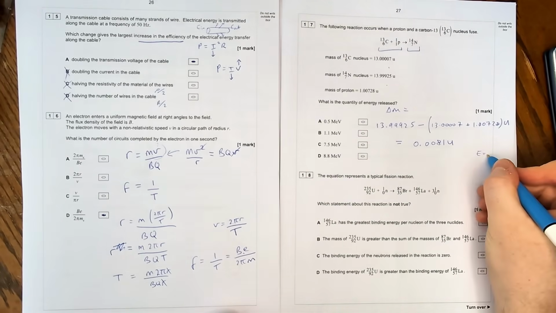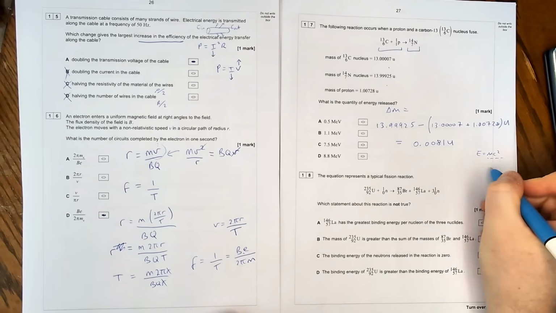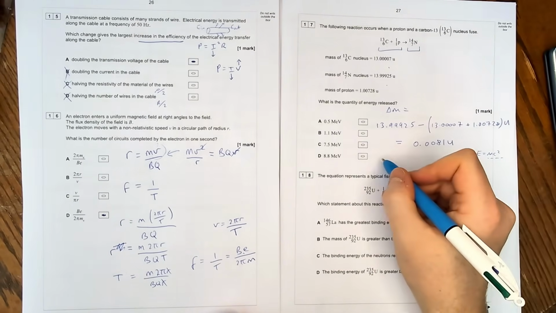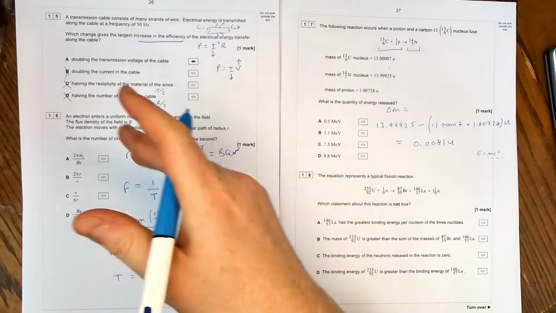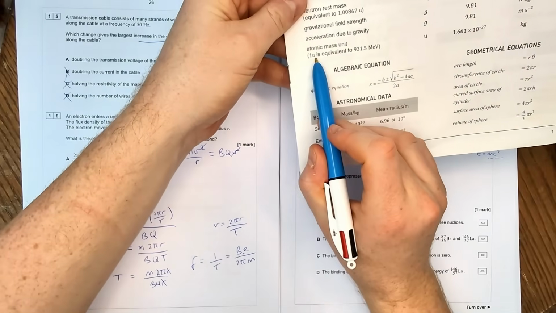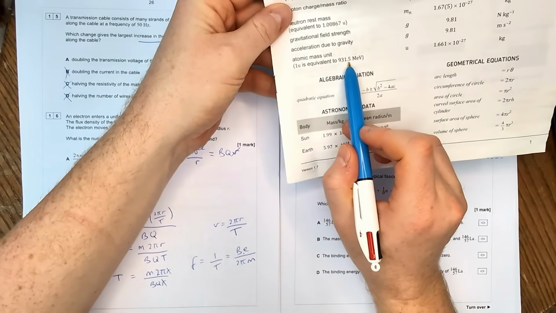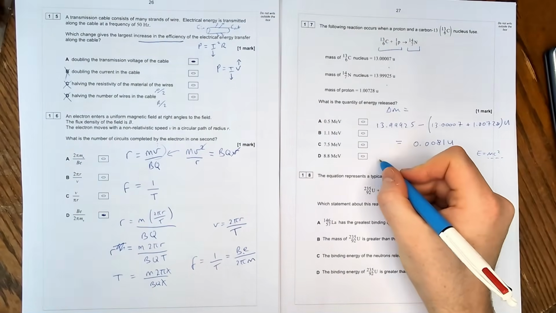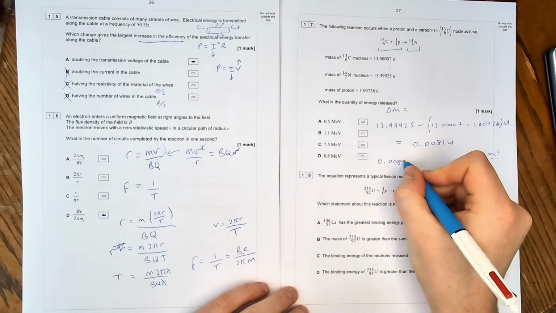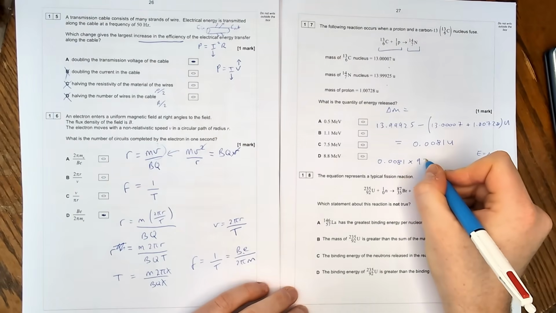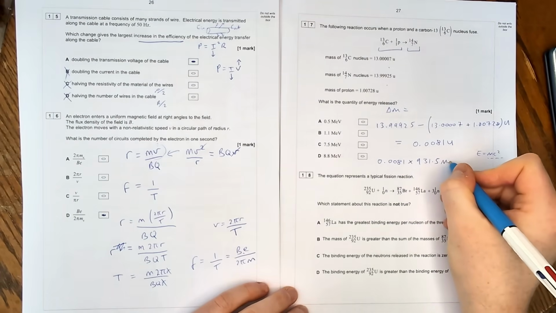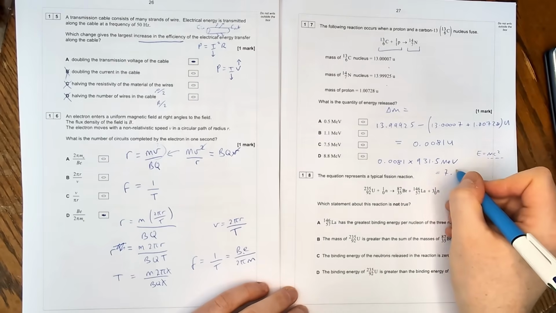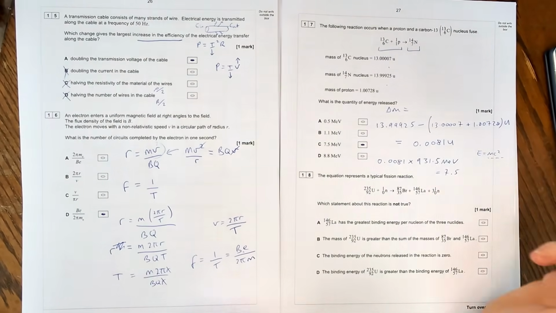Now, because we're working out to mega electron volts, you could convert that into kilograms and then do E equals mc squared and work out in joules, then mega electron volts. But you don't have to. You get given it in your equation sheet. Let's find it. So the equation sheet says 1 u is equivalent to 931.5 mega electron volts. So to find our final answer here, we just need to multiply that by 931.5, which is going to give us 7.5 mega electron volts, option C.